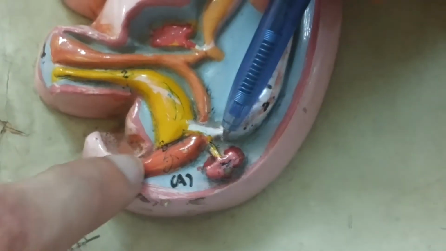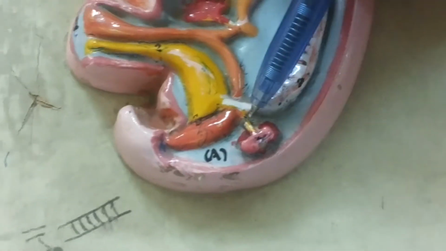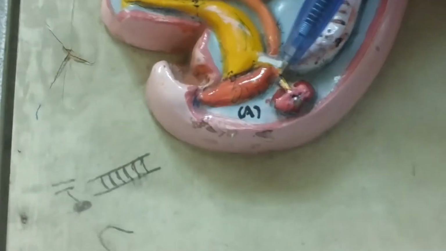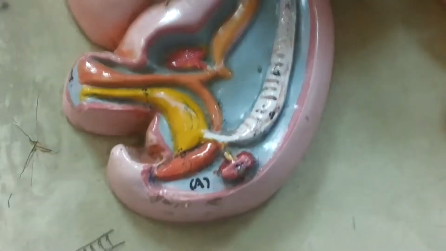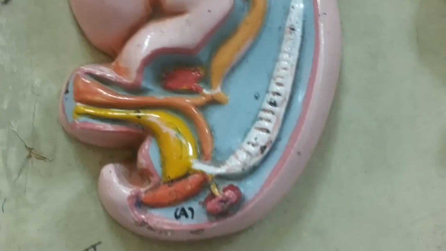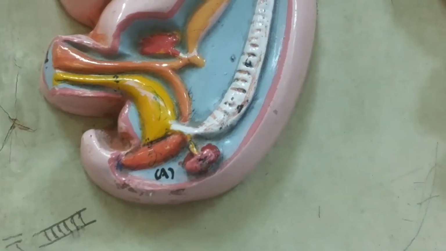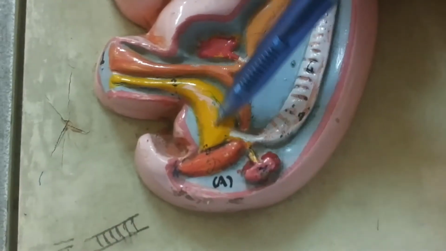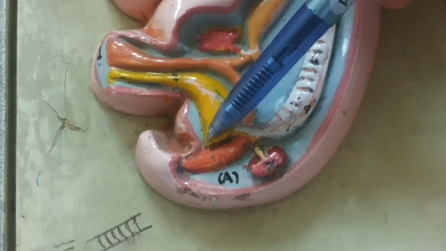The mesonephric duct, the ureter. This region represents the cloaca.